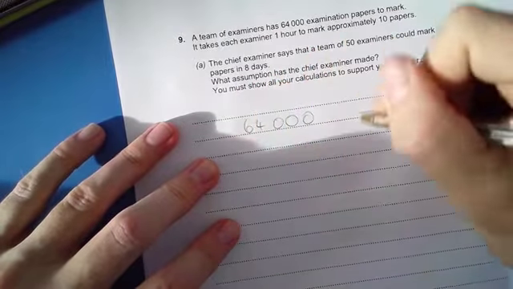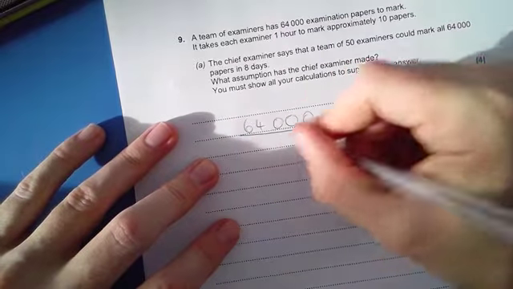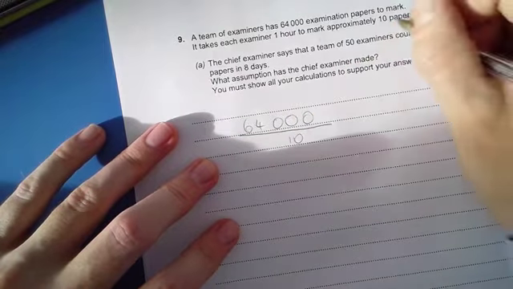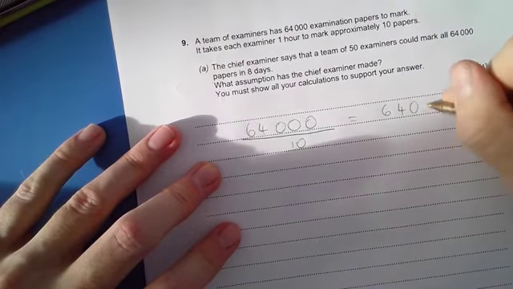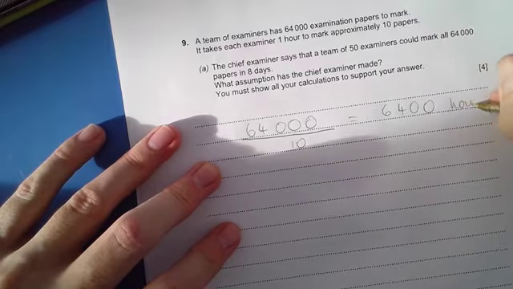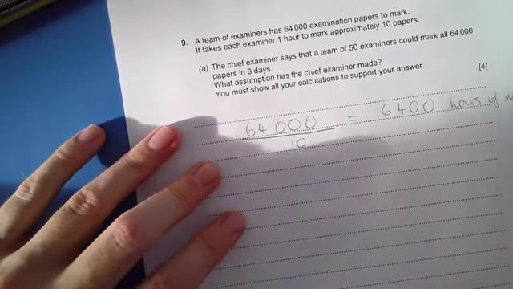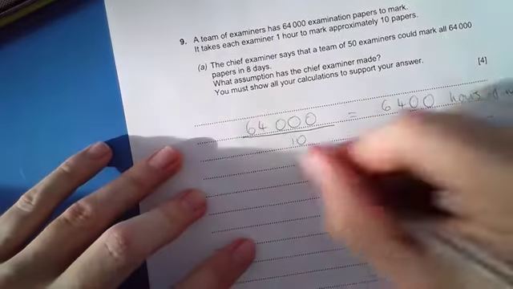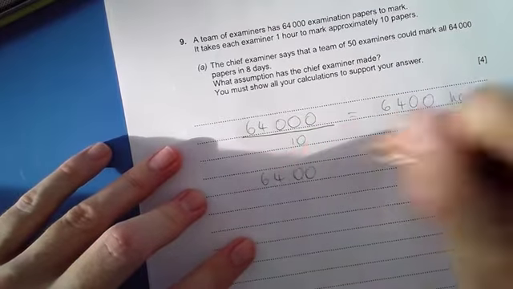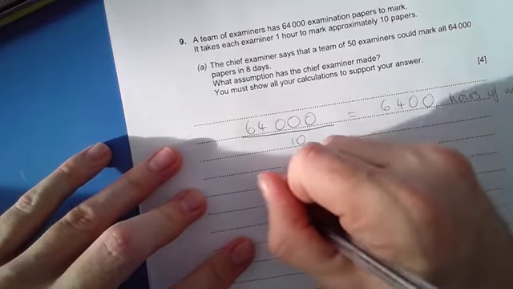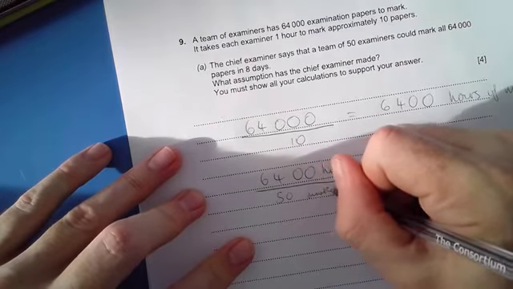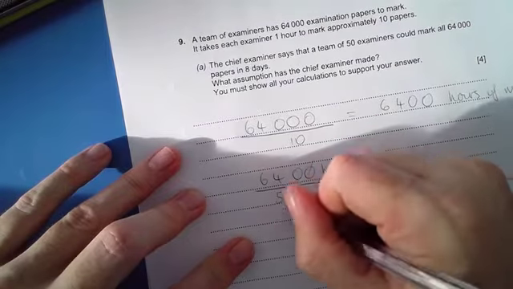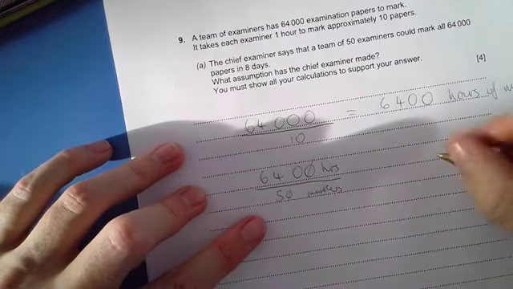We've got 64,000 papers. We're going to divide that by 10 because it takes 1 hour to mark 10 papers. That gives me 6,400 hours of marking. That's what that is, okay? Next, we've got a team of 50 examiners. So my 6,400 hours of marking divided by the 50 markers, I need to work out that. So I'm going to cancel 0 top and bottom there. How many 5s go into 640?